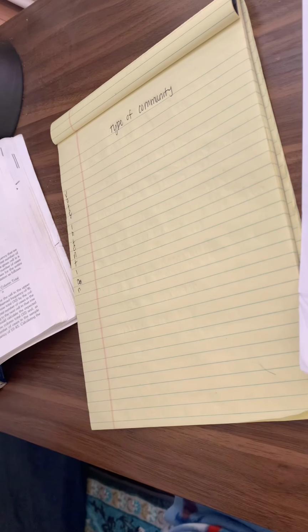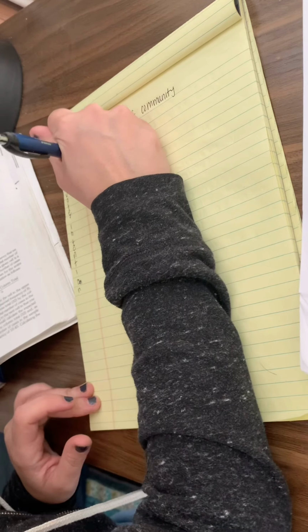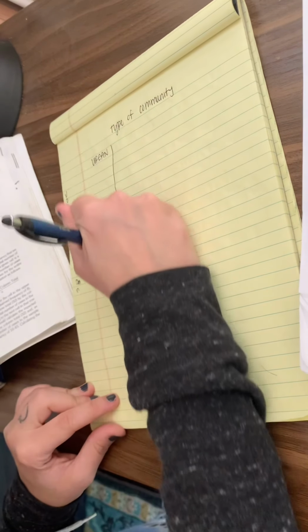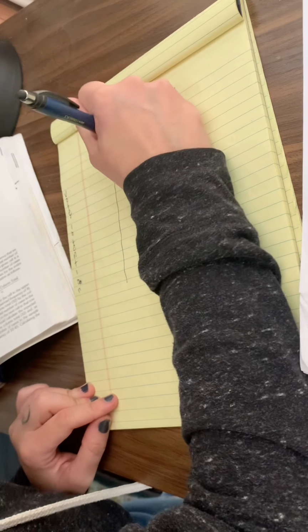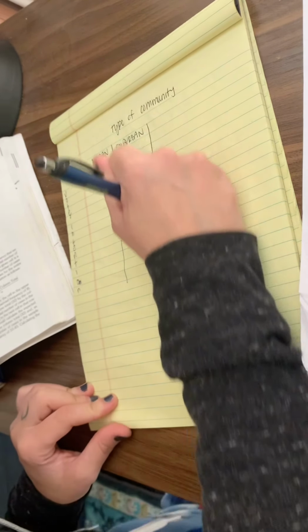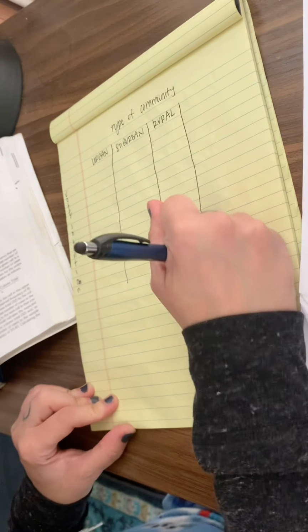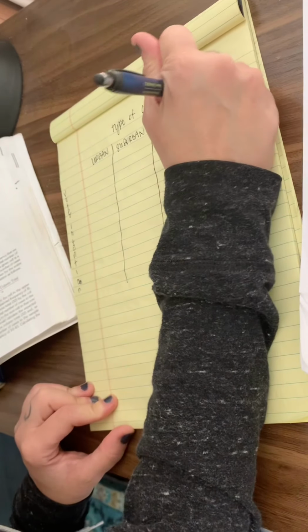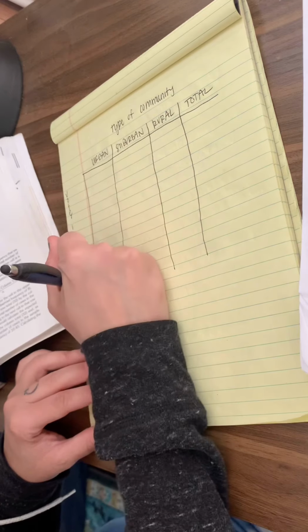Okay. So let's say that we have the following. So urban, suburban, rural, total. Okay. And then we have intent to vote.